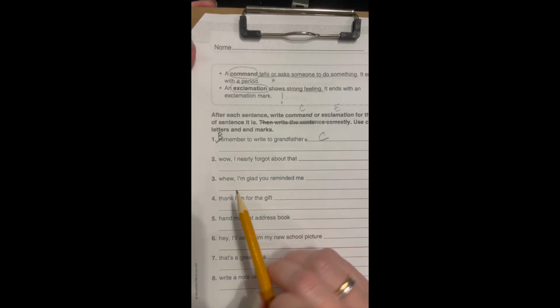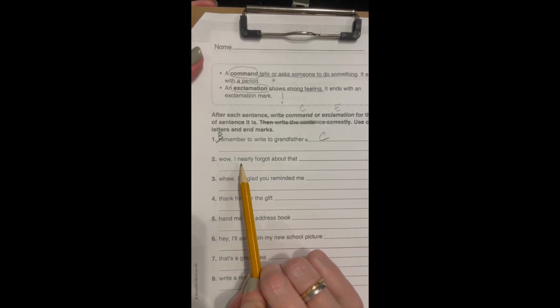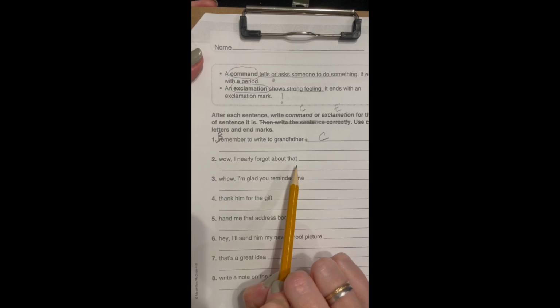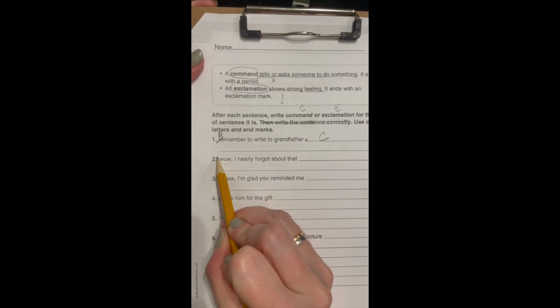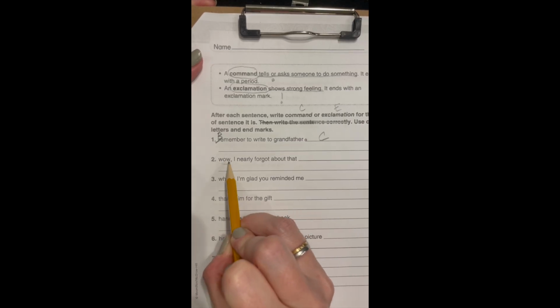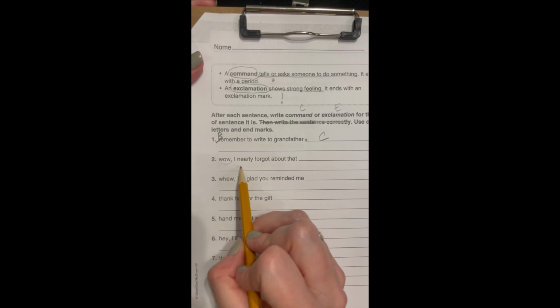Okay? Number 2, "wow, I nearly forgot about that." So one of the clues that I can see is that I have this little interjection at the beginning, like we looked at on the last exercise. Anytime someone is using "wow," it usually means that there's some excitement going on.